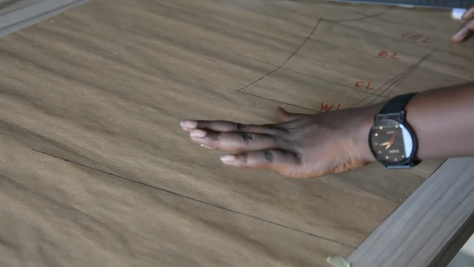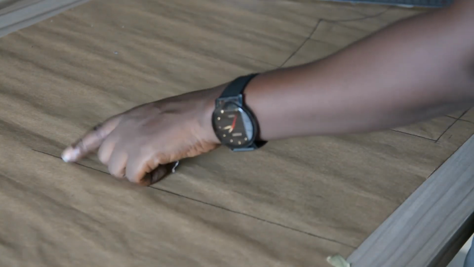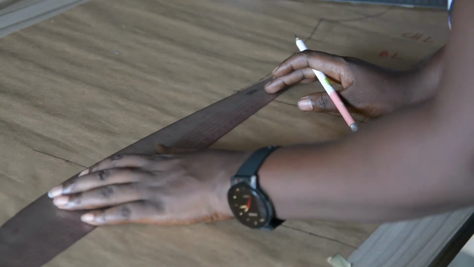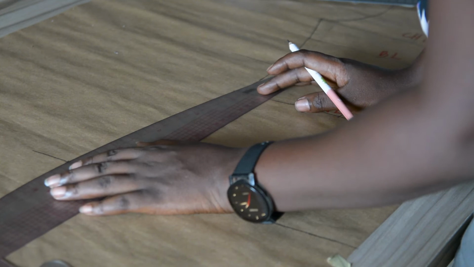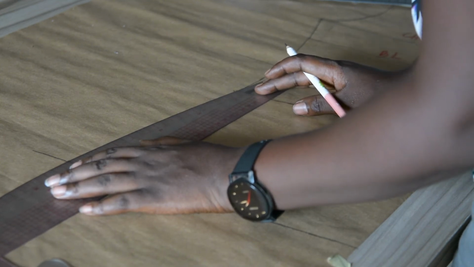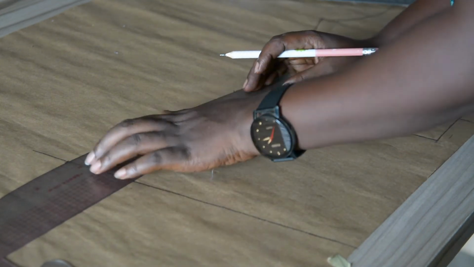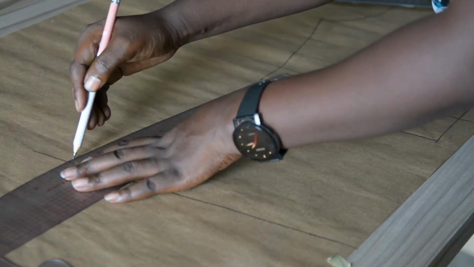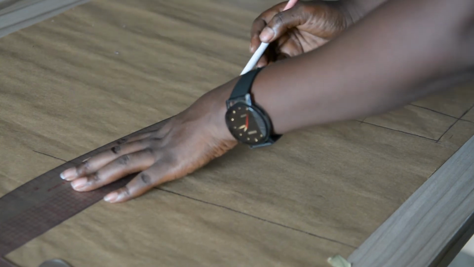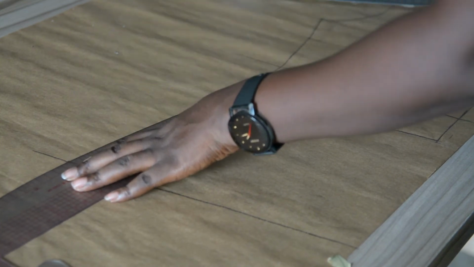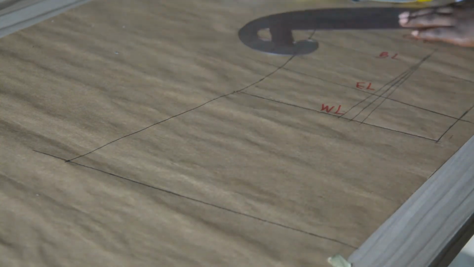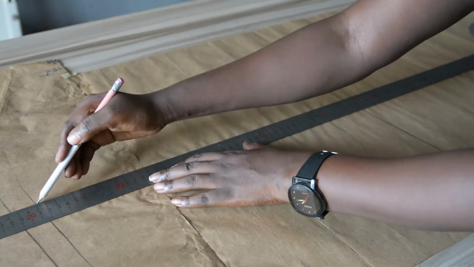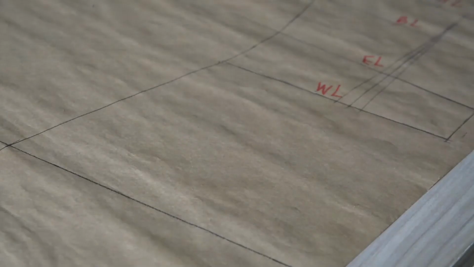Now I will be connecting the sides together, the waist point to the hip point and the hip point to the jacket length. So you have to learn how to use your tools, how to use your rulers. The details are available in my video on how to draft a basic bodice block using pattern drafting method. I showed you guys how to position your ruler in a correct way and every other thing. So the side is ready.